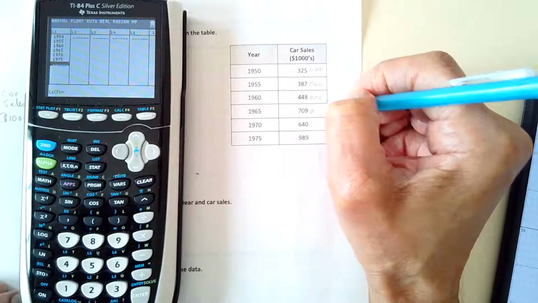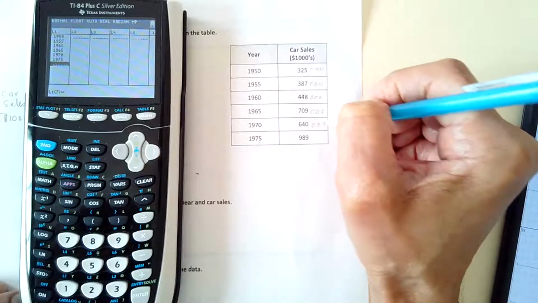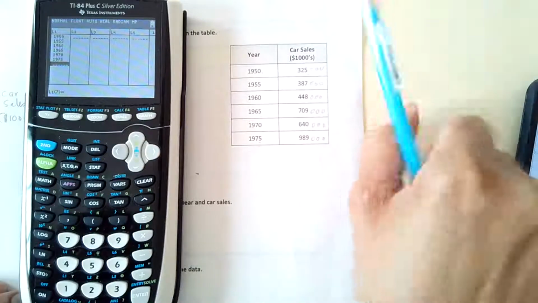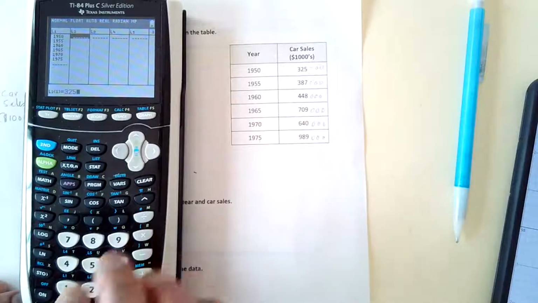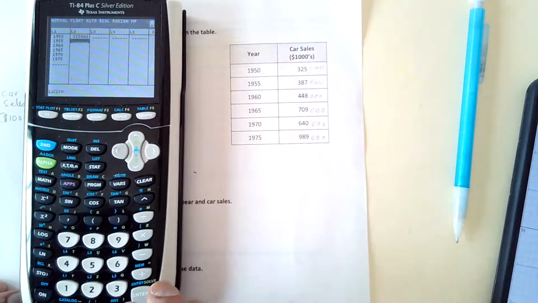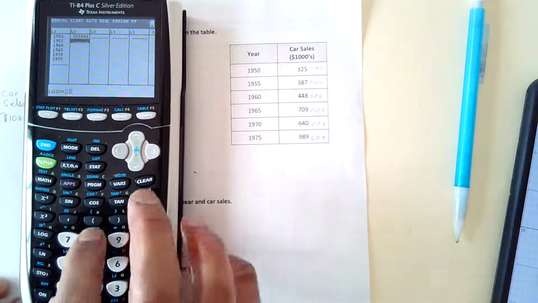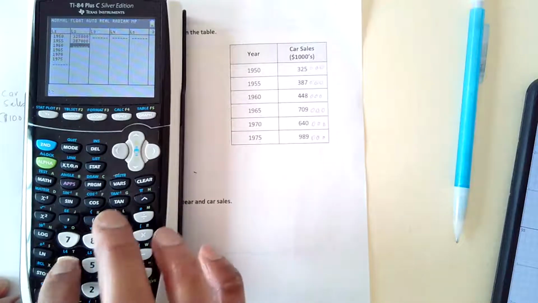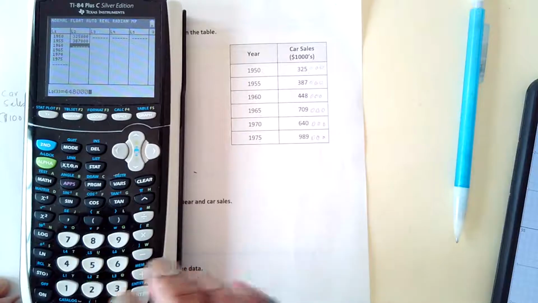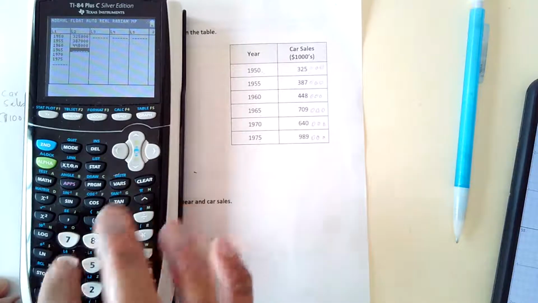These are the actual numbers. So I'll go over to my right side. I'll put 325,000, 387,000, 448,000, 709.